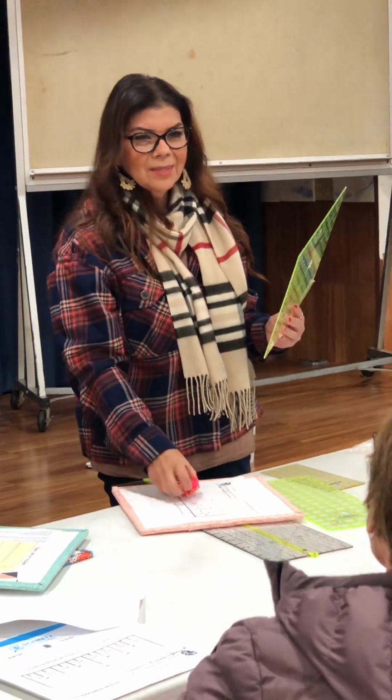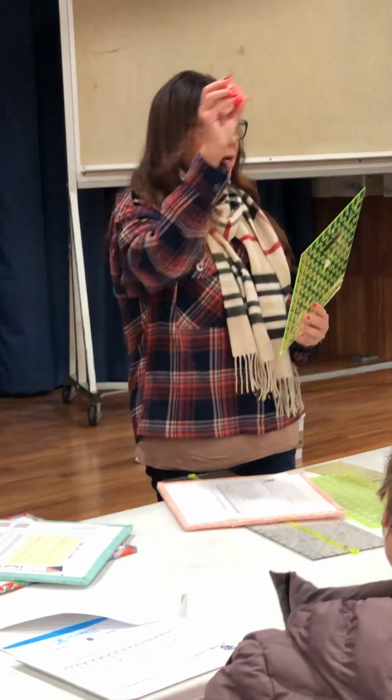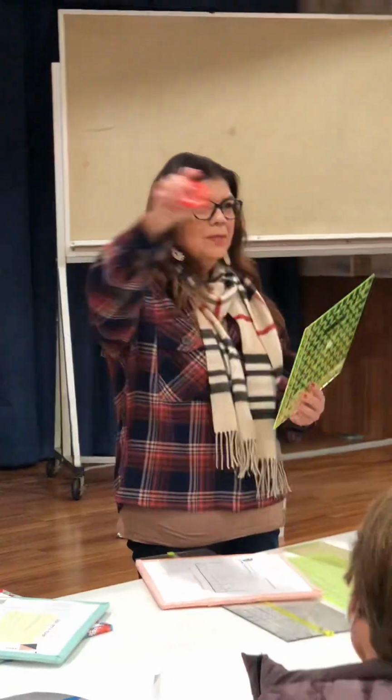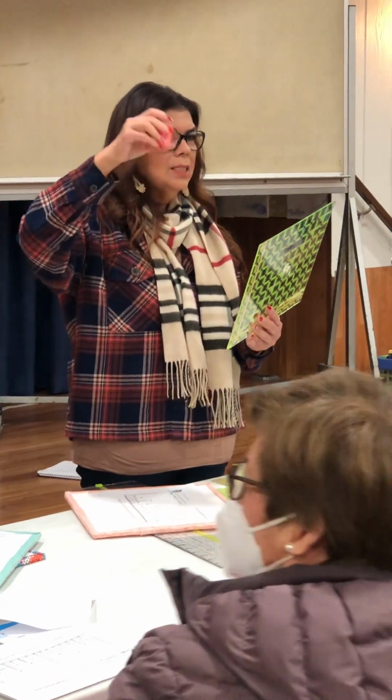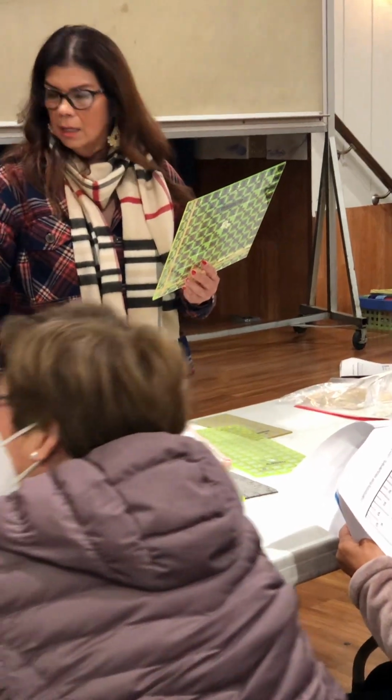I don't know what they're called, but they're where the quilting notions are. Where you go into Joann's and they have the quilting fabric, and then in the middle they have all the little notions. They're right there. Ruler tape.